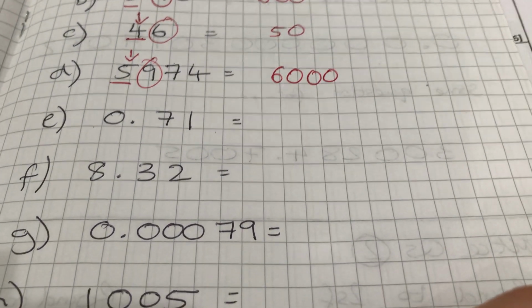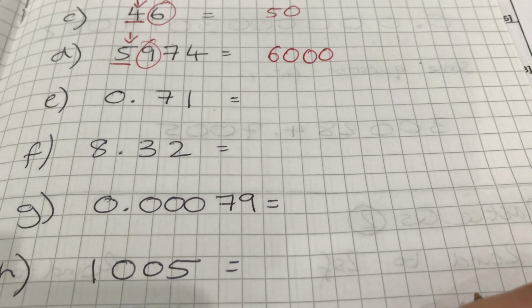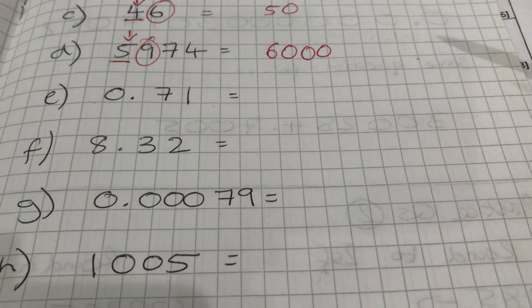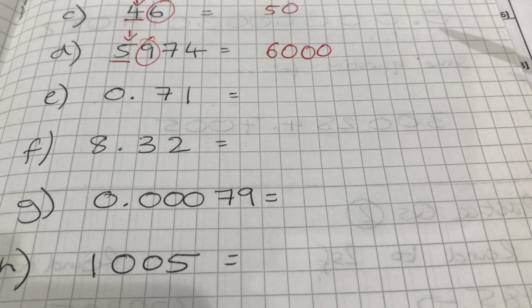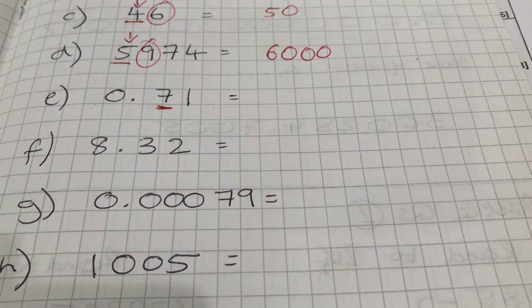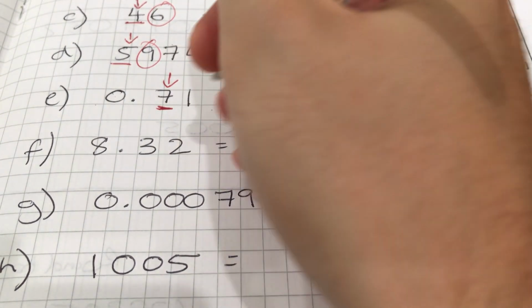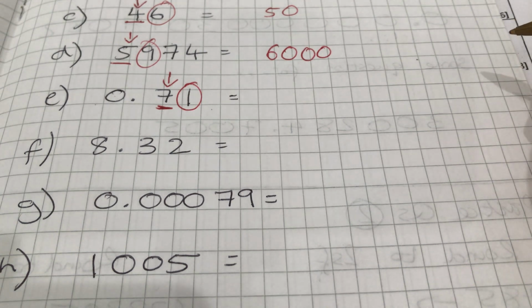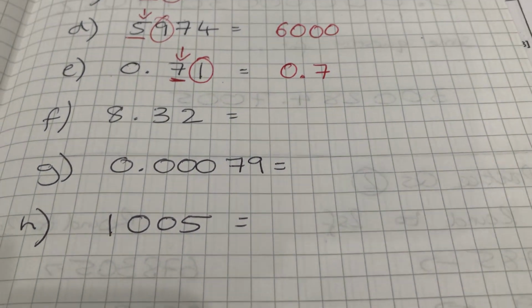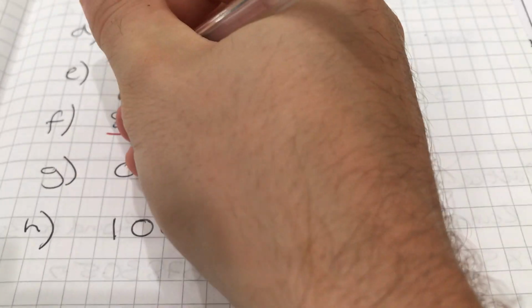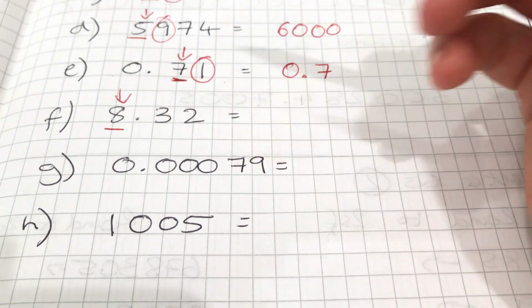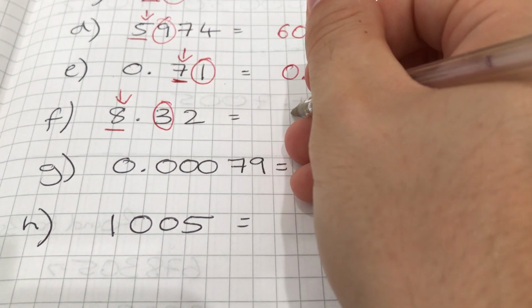Right, the first sort of tricky one here, okay? That is not the first significant figure because it is not a non-zero number, it's a 0. This is the first significant figure. You look at the 1, that keeps it the same, so it's just 0.7. This one here is the first significant figure. If it was a 0, obviously it would do what it did above, but it's not, so we keep it there. And we look at that, that doesn't change anything.